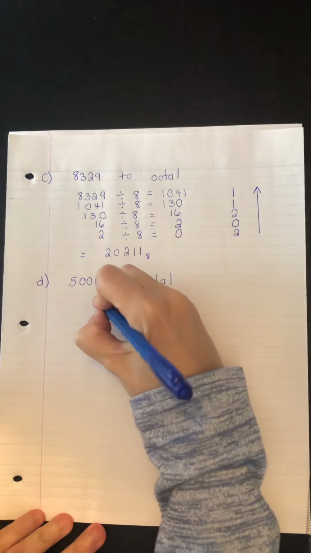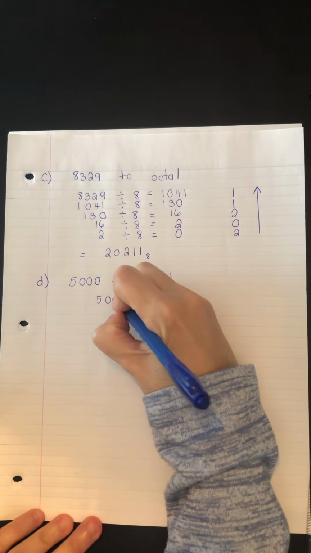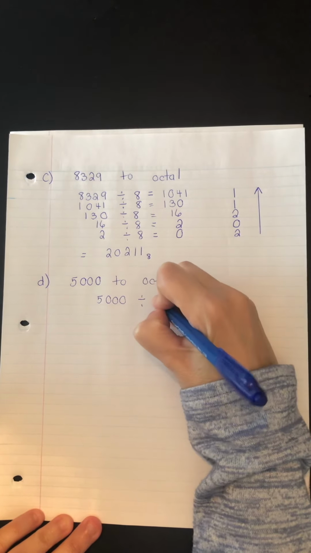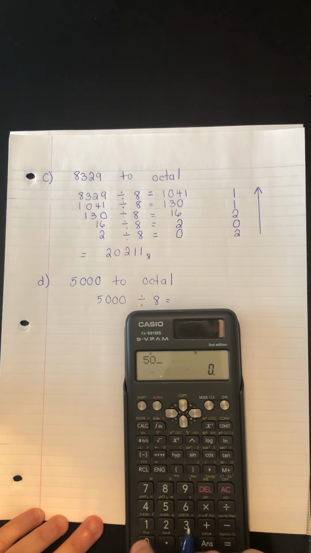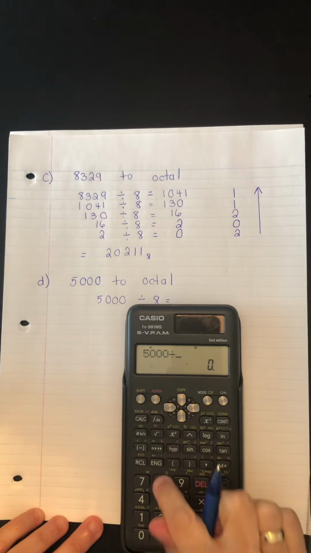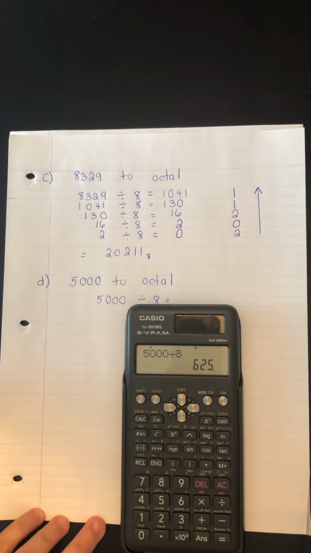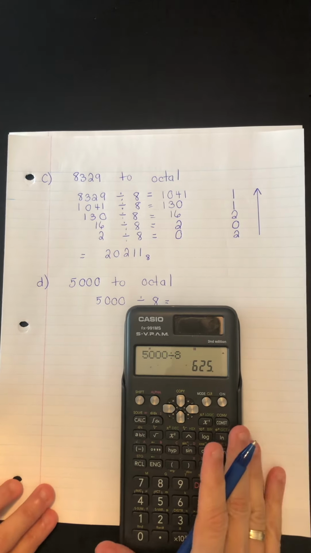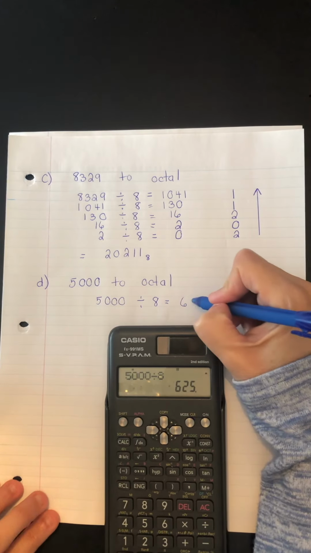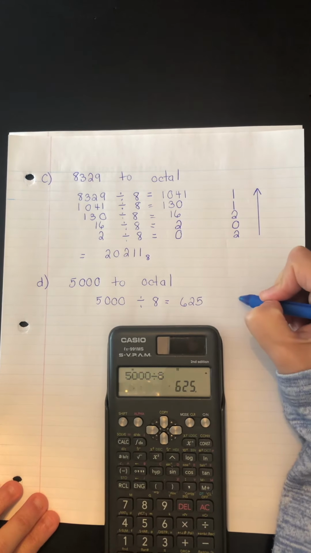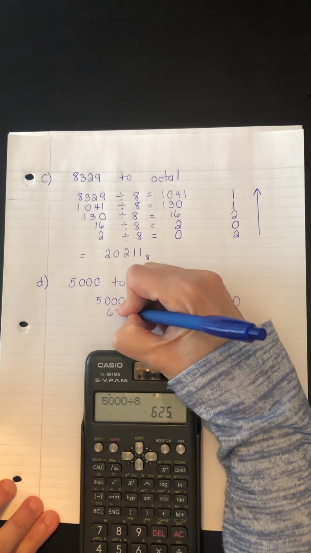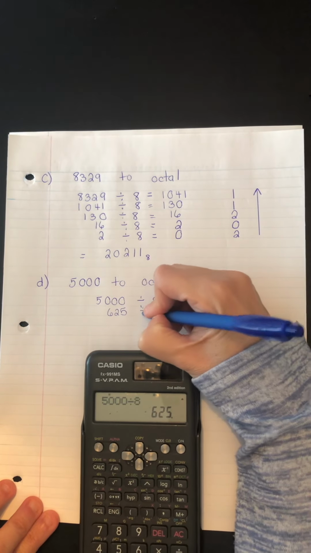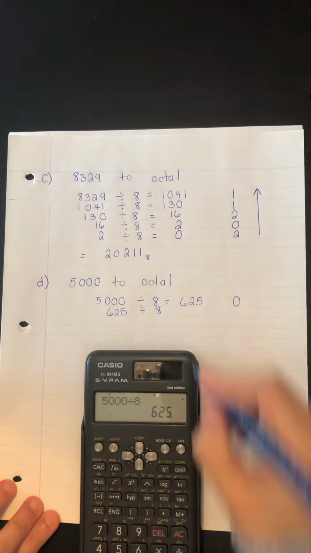Okay, so here I start with 5,000 and I divide it by 8. Okay, this is 625 exactly. So 625 with no remainder. And then I need to take 625 and divide it by 8.